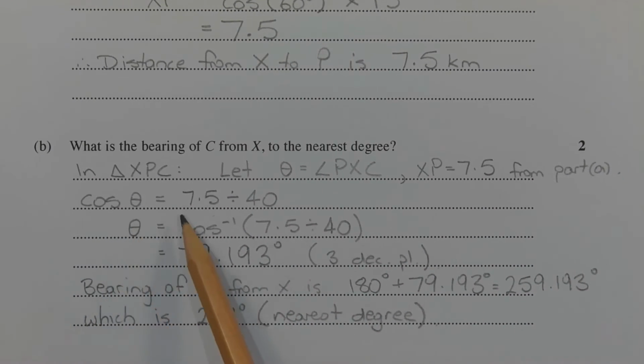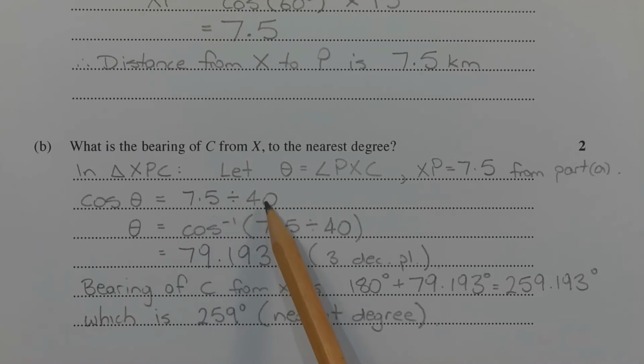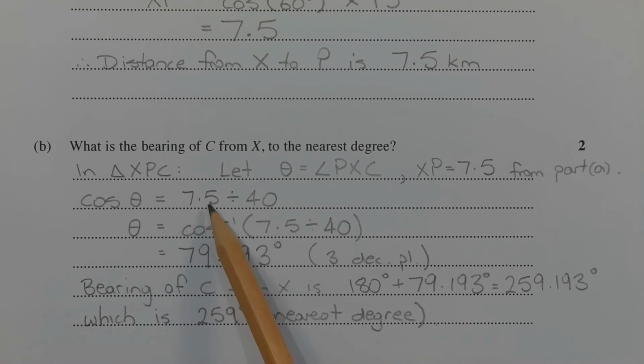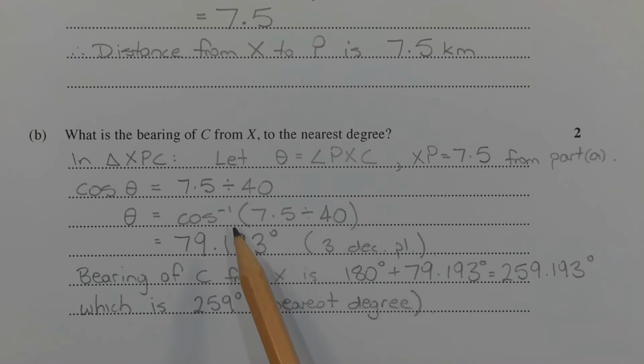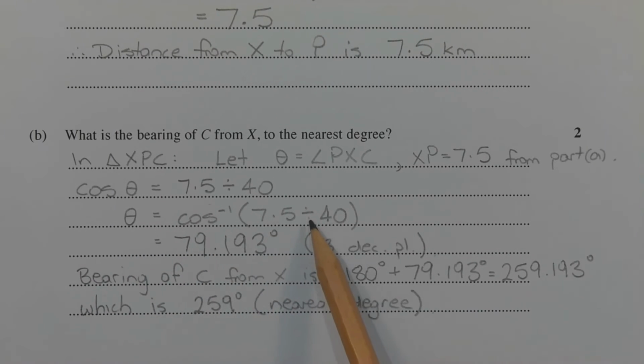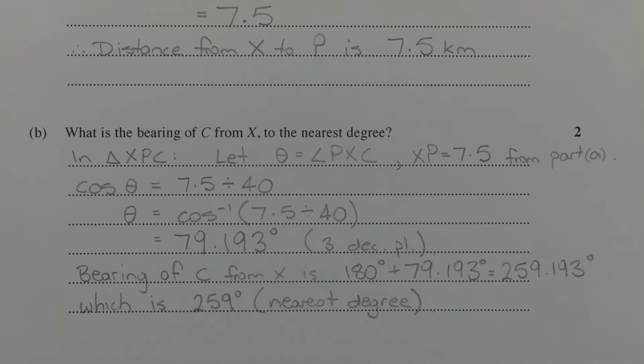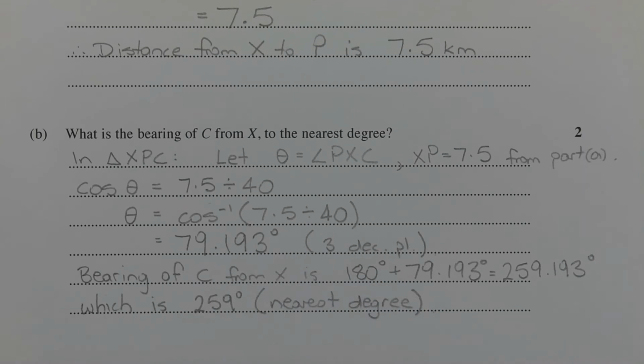So cos theta is equal to adjacent over hypotenuse, or 7.5 divided by 40. Making theta the subject by taking inverse cos of both sides, or moving the cos over to the other side and using shift cos on your calculator, so it's this cos with the -1, we have theta is equal to inverse cos of 7.5 divided by 40. And that evaluates to 79.193 degrees correct to 3 decimal places.